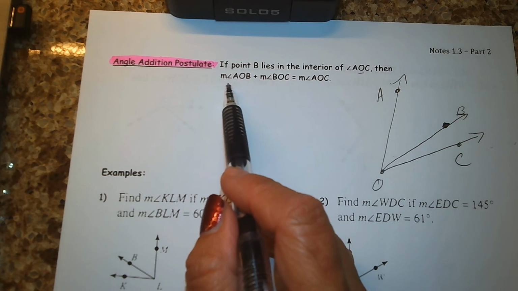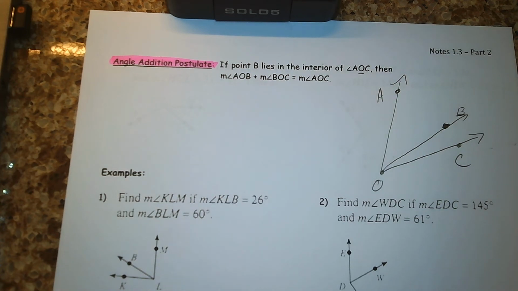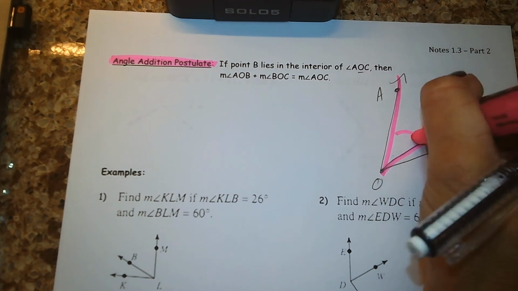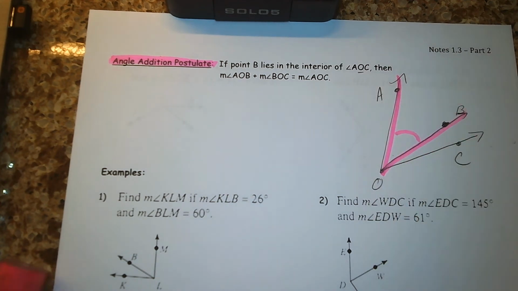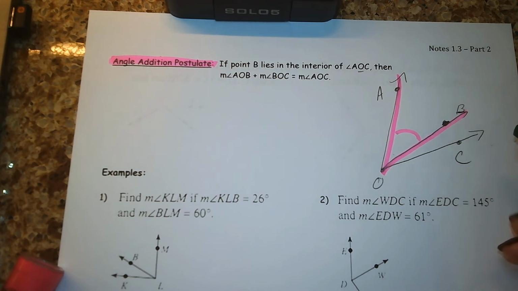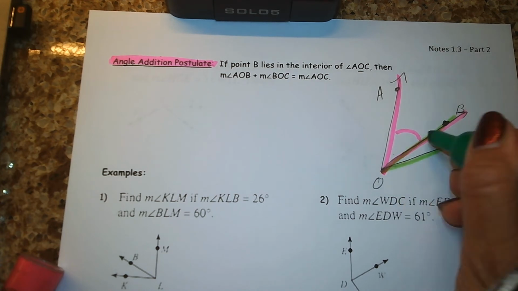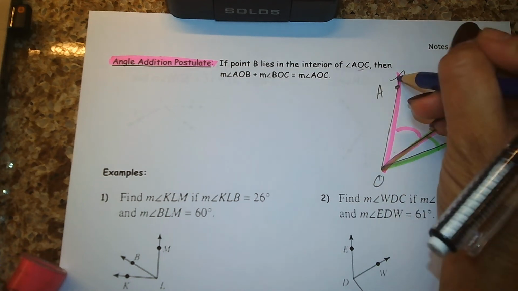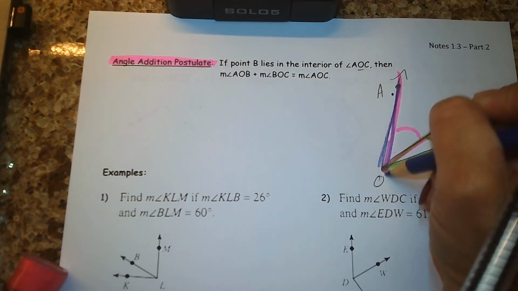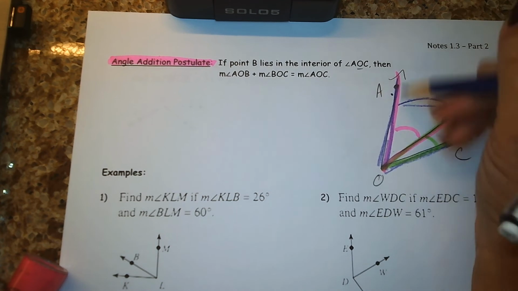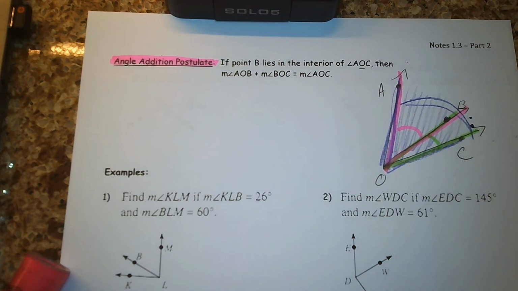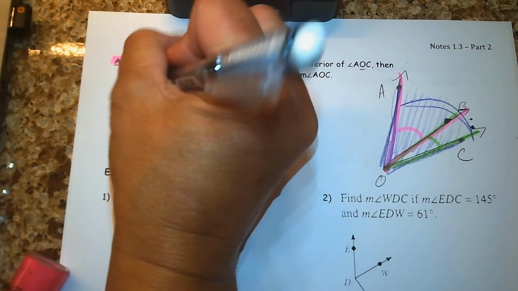But what this postulate says is that the measure of angle AOB, this angle right here, plus the measure of angle BOC, this angle that is right here, those two angles added together will give us the entire big angle, the whole thing. If we add those two together, we get all of that. So that is our angle addition postulate.